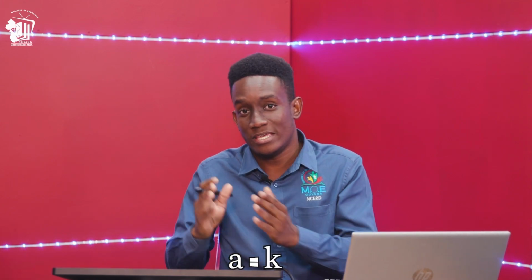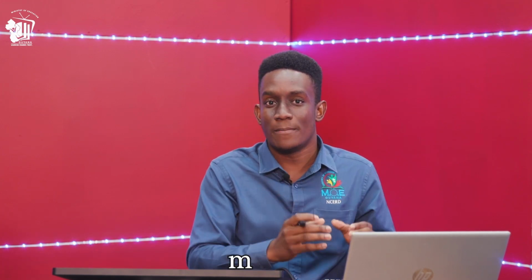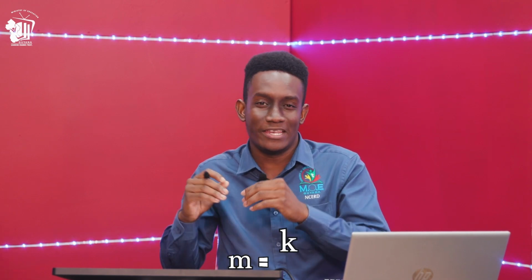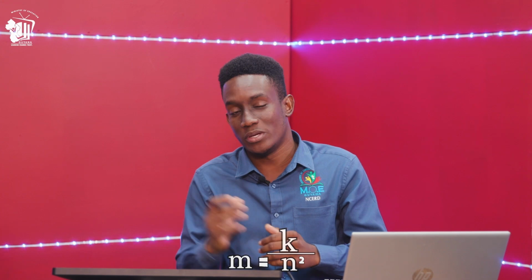So sometimes they use letters and variables such as a and b. So we can have a varies directly as b, so which will be a is equal to k times b. Or we can even have m varies inversely as the square of n. And we know this will be equal to m is equal to k divided by the square of n, which will be n squared. So I trust that you now have a good understanding of variation.